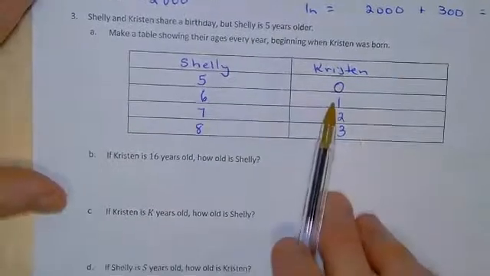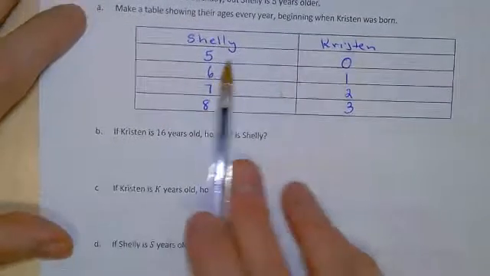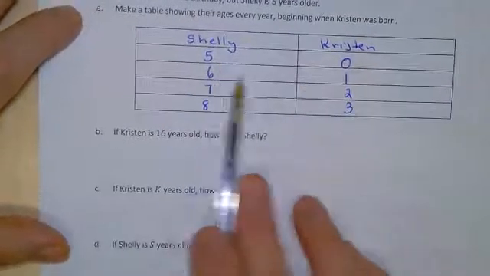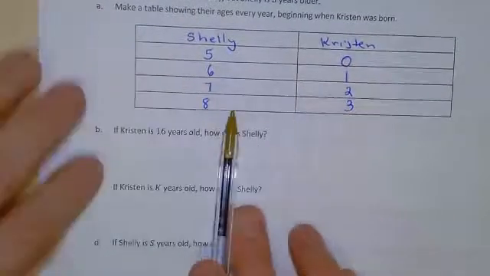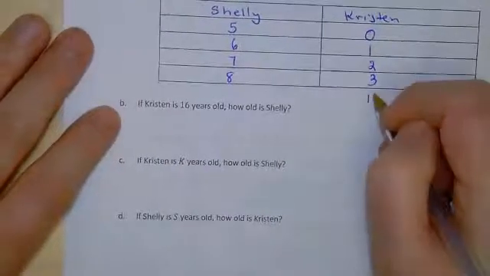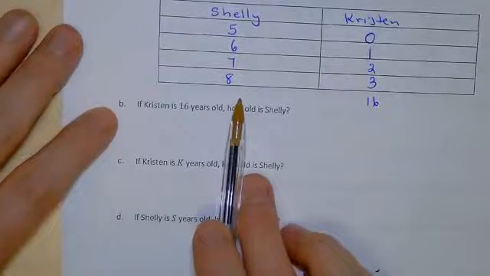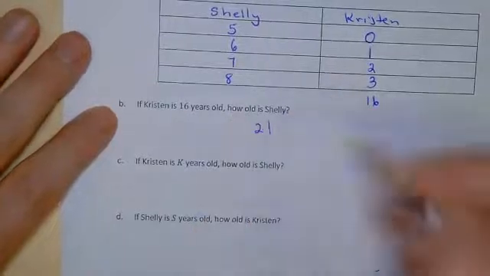So let's look at the pattern. From Kristen to Shelly, if I move this way, I have to add 5, right? 1 plus 5, 2 plus 5, 3 plus 5. What if Kristen is 16 years old? What if this is a 16? How old would her sister be? Yep.